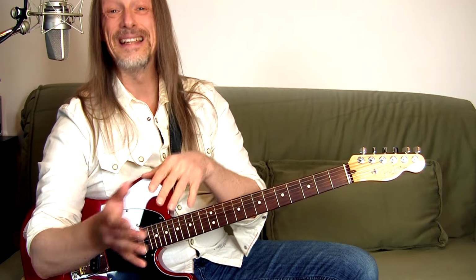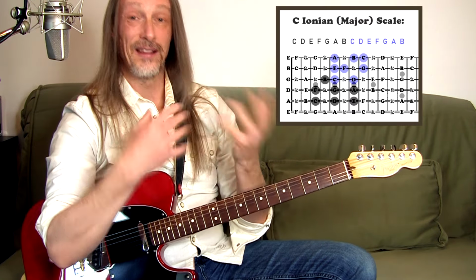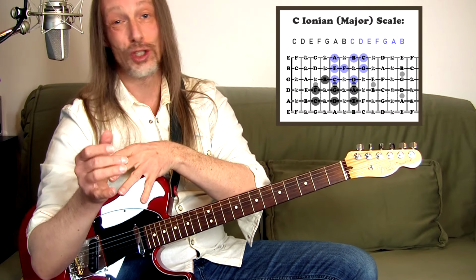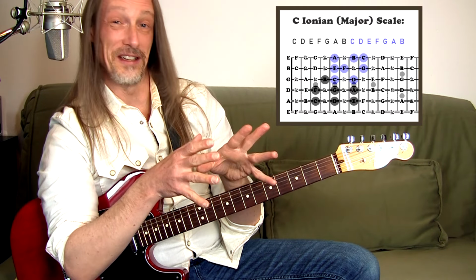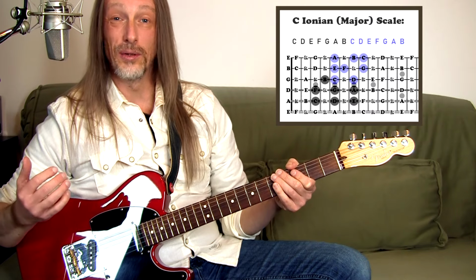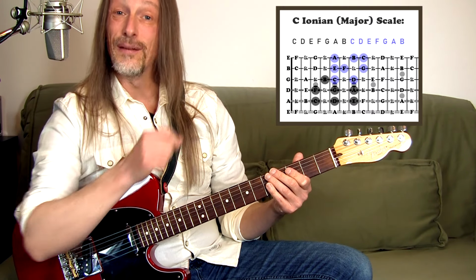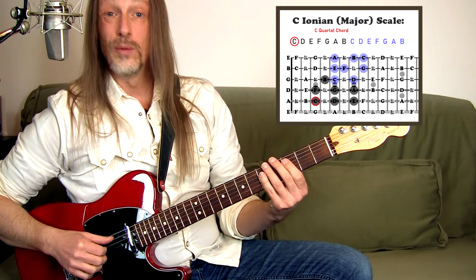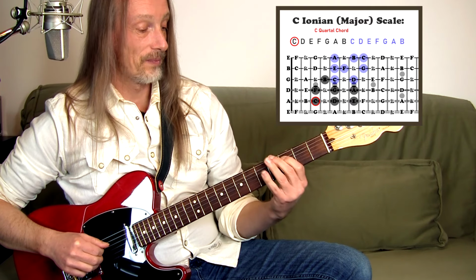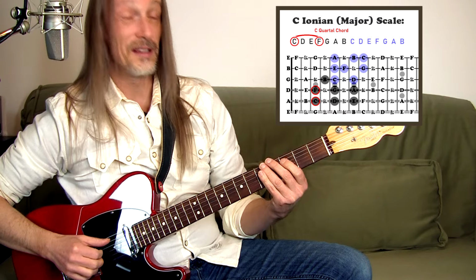It's the second mode in the C Ionian system, and there we have no flats and no sharps. Makes explaining much easier. When we're in the key of C Ionian, we have the C Ionian scale: C, D, E, F, G, A, B. C would be our root. The fourth is F.